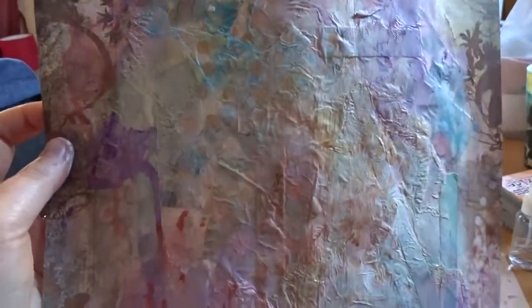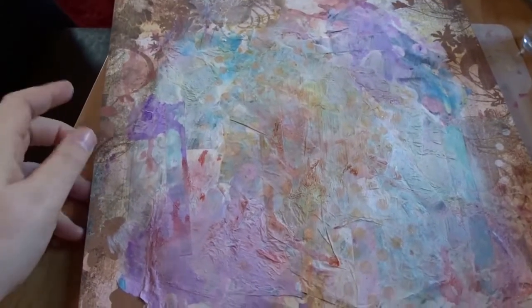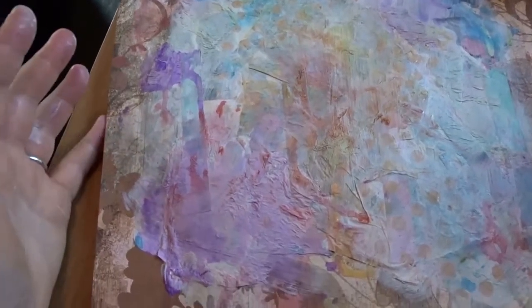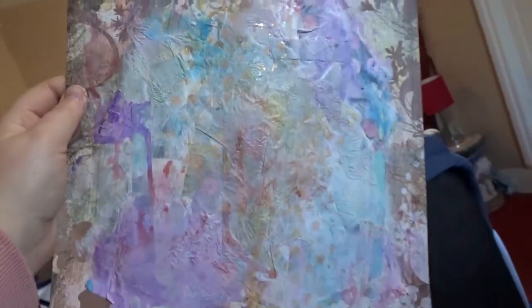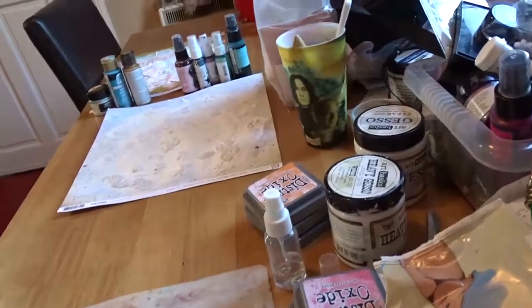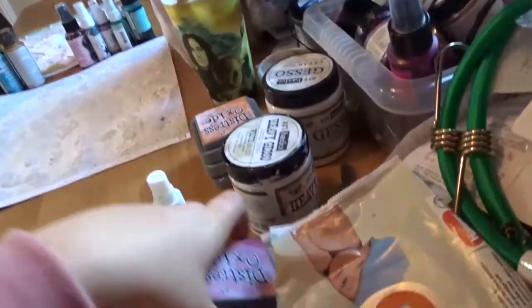Okay, so here's our first background. So this was using paper scraps and oxide, so you could use any inks on here or anything else. It doesn't have to be ink. You can use any medium you have on here. Let's get that colour there. Okay, so the next one. So let's move these out of the way.